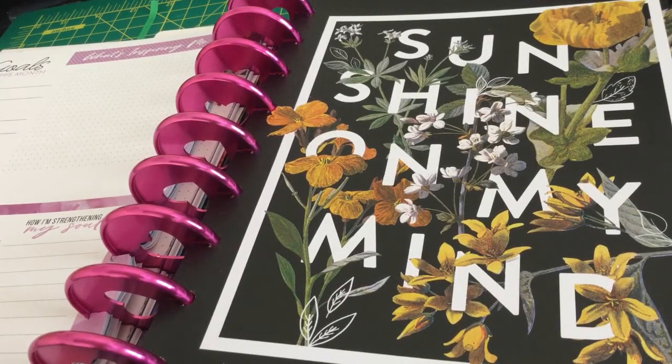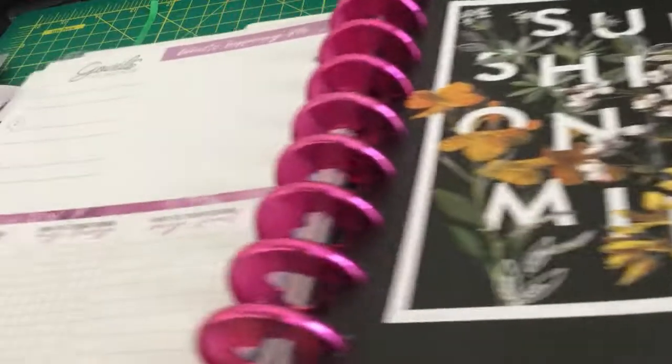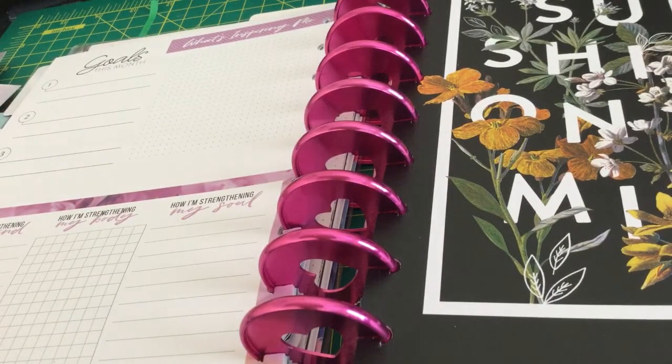But with Happy Planning, you can do just about anything with extension packs, sheets, editions, half sheets, folders, dashboards, you name it.